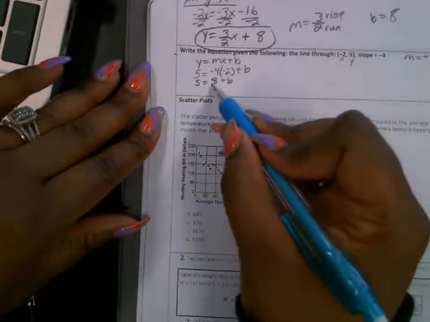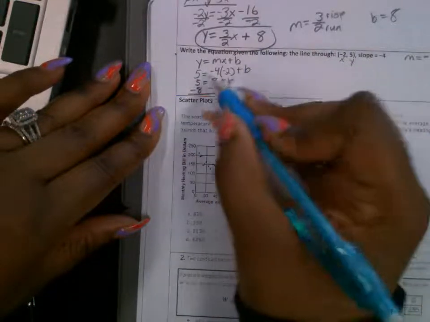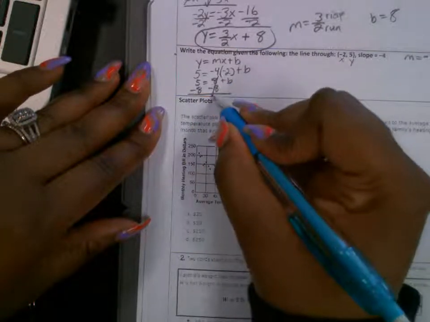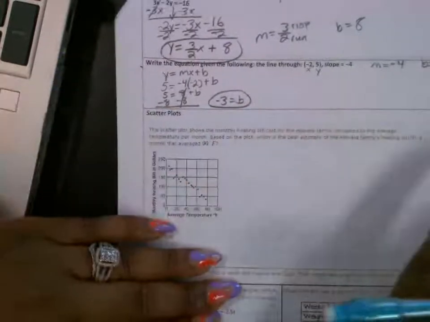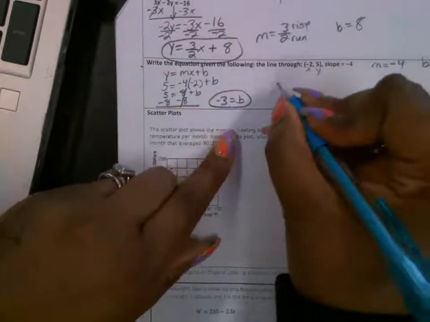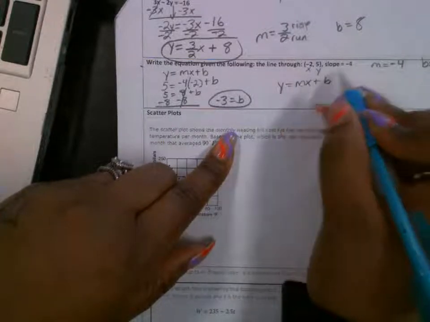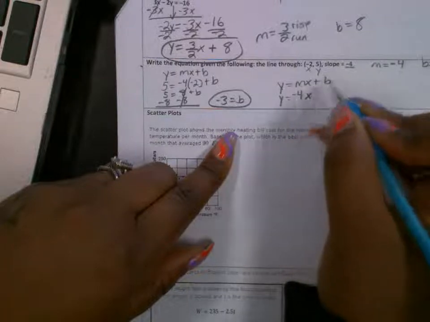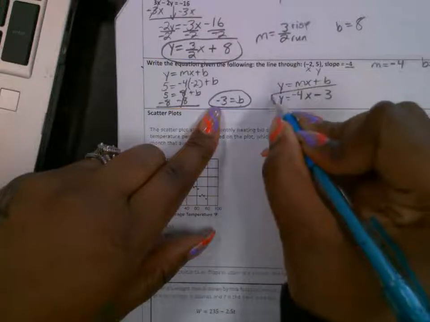Now to get b by itself, you got to get rid of this positive 8 by subtracting 8 on both sides. 5 minus 8 gives you a -3. This is 0, so you get -3 is equal to b, or b is equal to -3. So now you got your m and your b, and you're writing an equation in slope-intercept form. Your m is -4, so this is y is equal to -4x, and your b again is -3, so that's going to be -3. This is your equation. Okay?